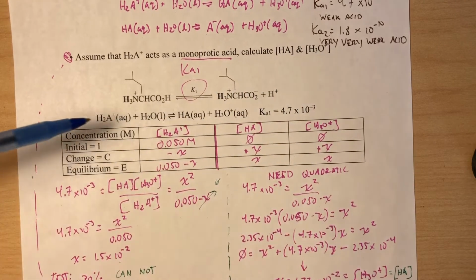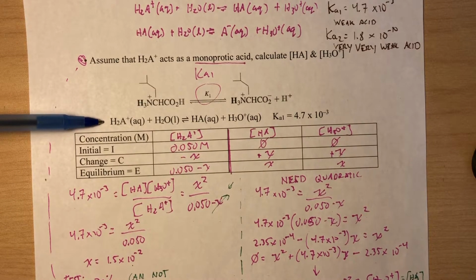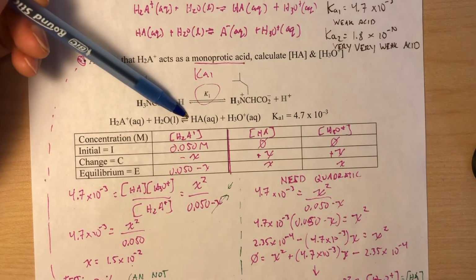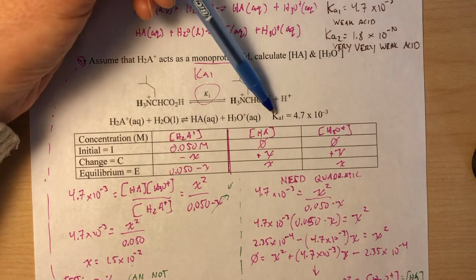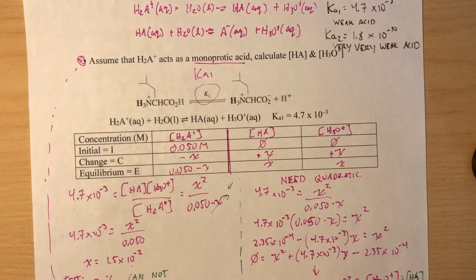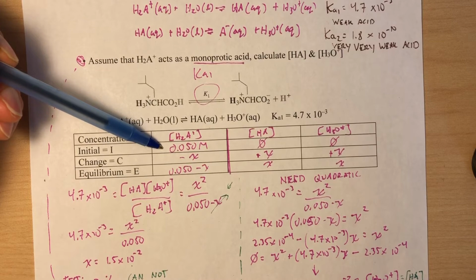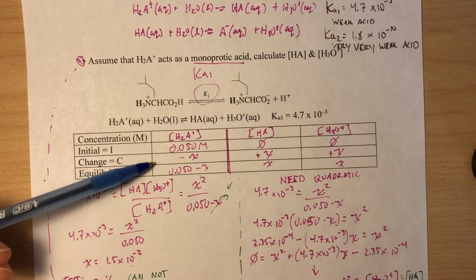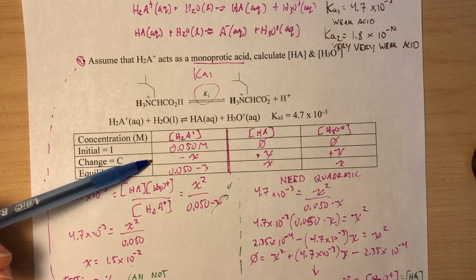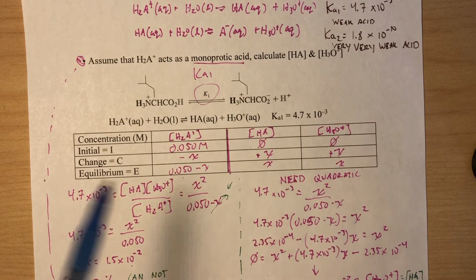We're going to do this using our standard ice tables. We have Ka1 is our Ka for this reaction, and H2A plus reacts with water to form HA and hydronium, a deprotonation reaction that forms hydronium. And Ka1 associated with this reaction is 4.7 times 10 to the negative 3. We can fill out our ice table as so, where we have H2A plus is initial concentration of 0.05 molar. HA and hydronium are both 0 initially. Our reactant goes down by x, while both of our products increase by x. And at equilibrium, we have 0.05 minus x, x, and x.